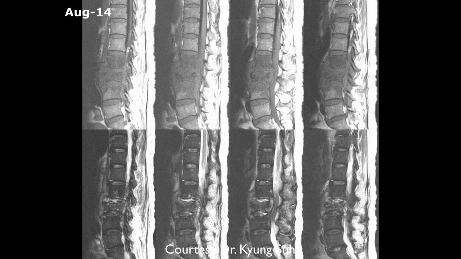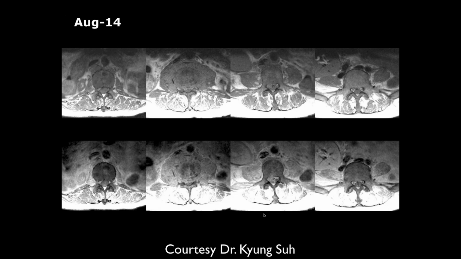And here's the MR scan. There's a marrow replacement of L2, L3, and L4. There's increased signal in the discs, especially at L2, L3. And there's perivertebral phlegmonous change.